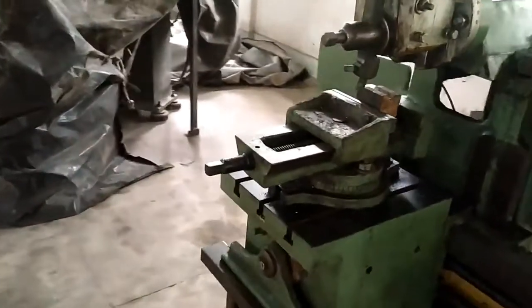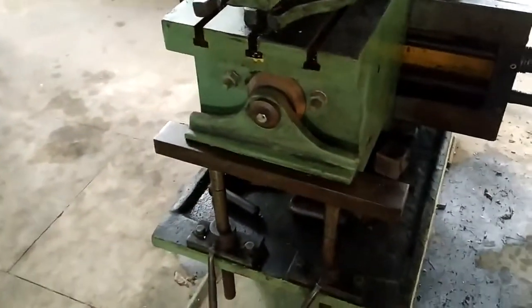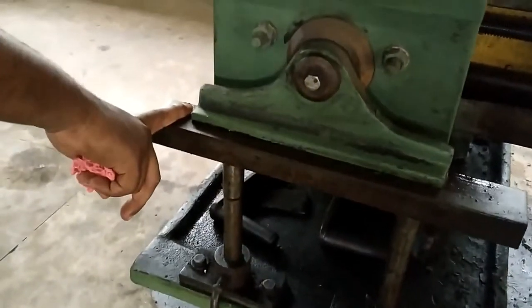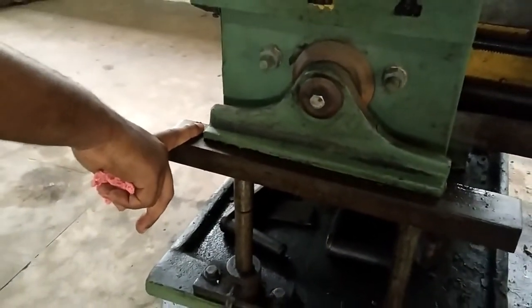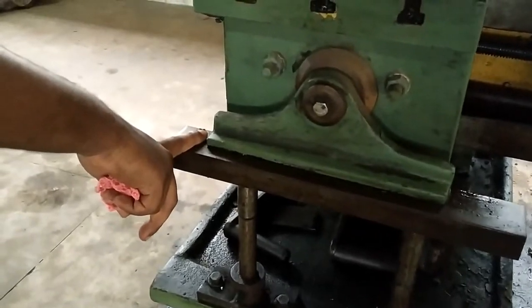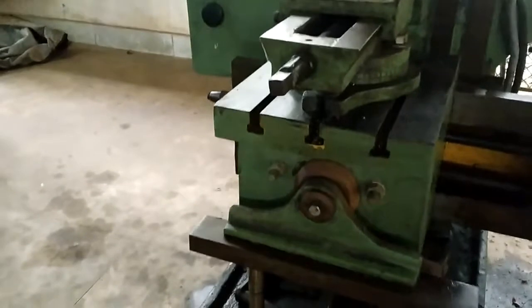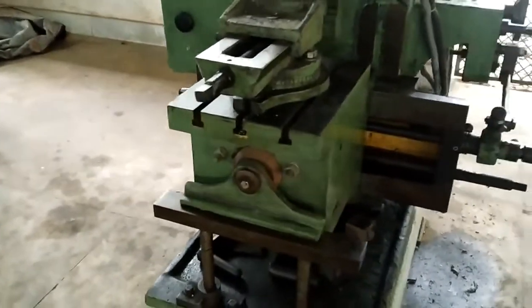Bracket support. This is the bracket support. It is provided on the front of the table so that it doesn't remain hanging and cause unnecessary vibration during the machining process. It can be adjusted when the table is elevated or descended.